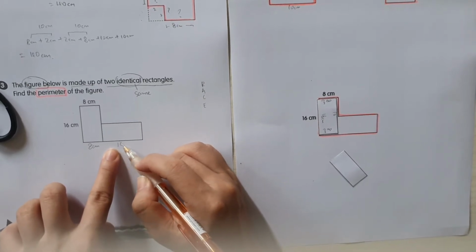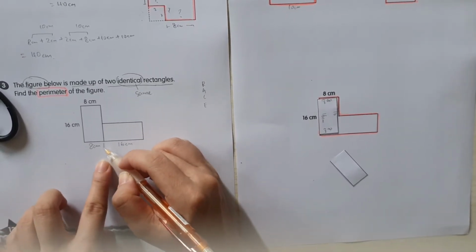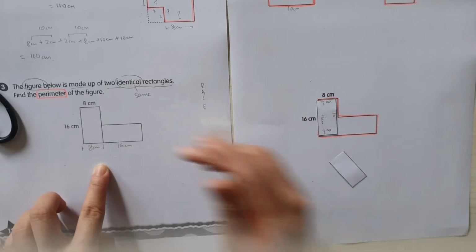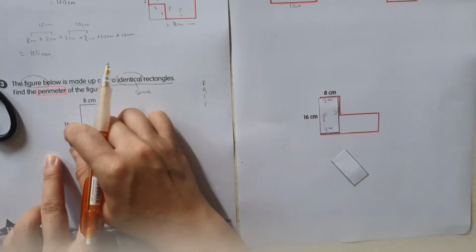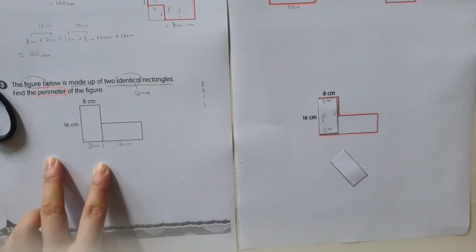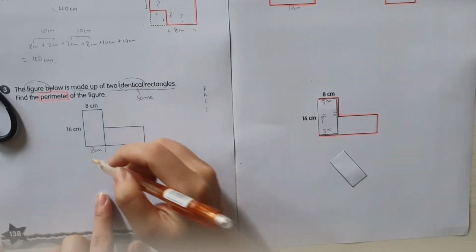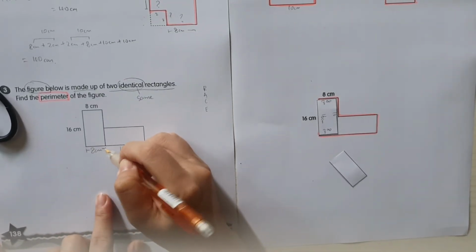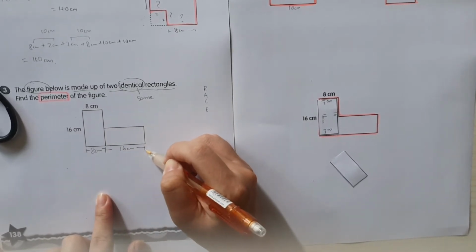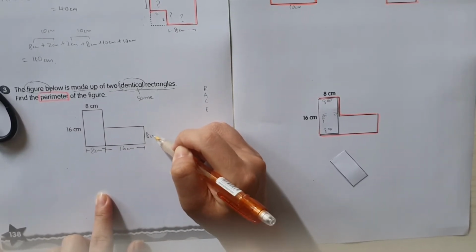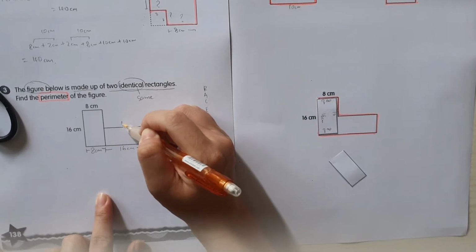This missing measurement is 16 centimeters. From here to here, the short side. Long side 16, short side 8 centimeters, long side 16.